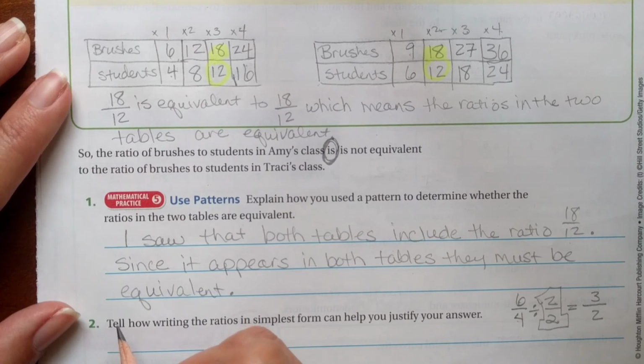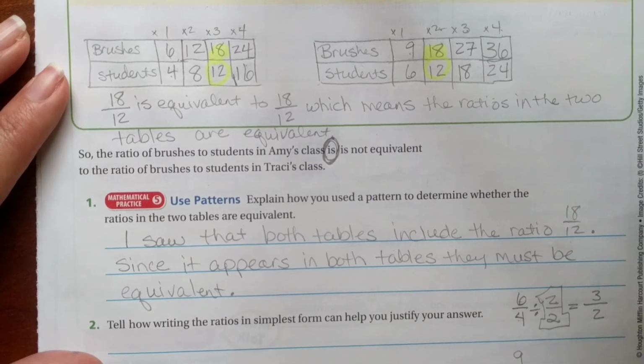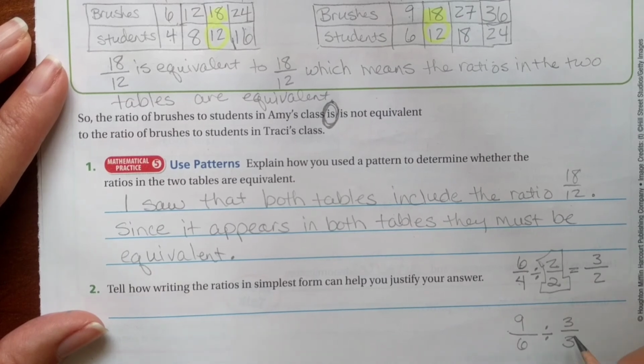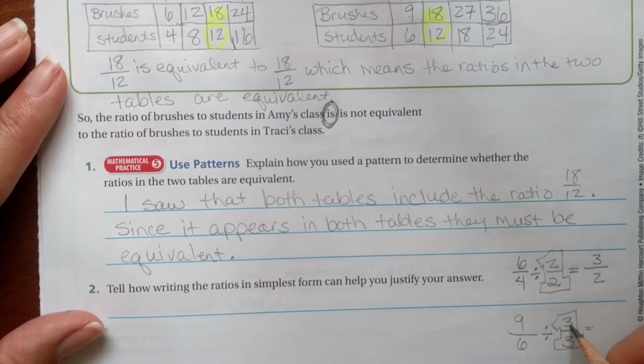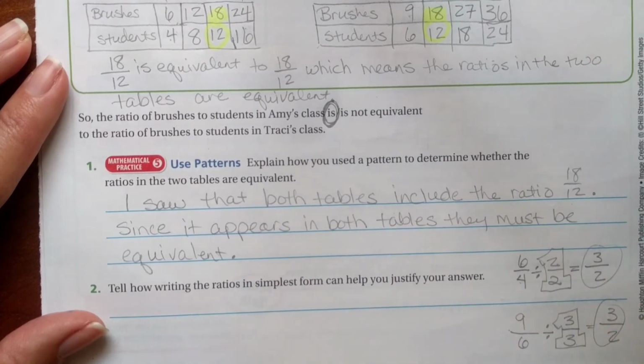So, let's do another margin work here. We've got 9. Oops, I'm not on the camera here. These two numbers have a common factor as well, 3. So if I simplify by 3 over 3, 9 divided by 3 is 3. 6 divided by 3 is 2. What do you know?